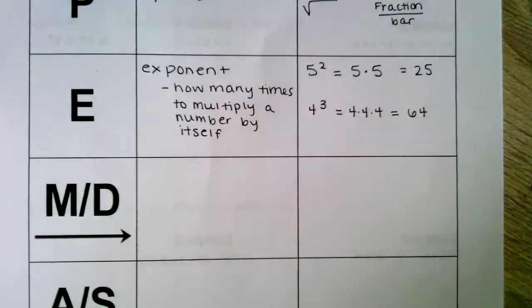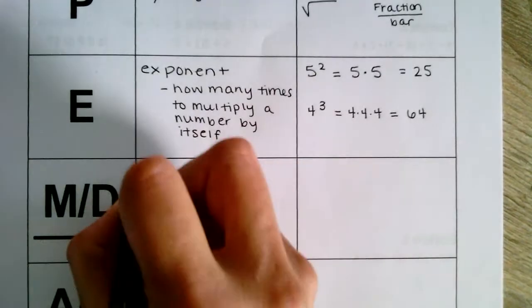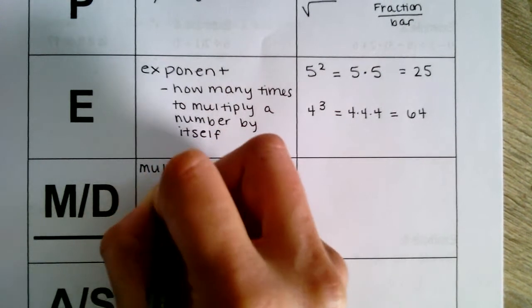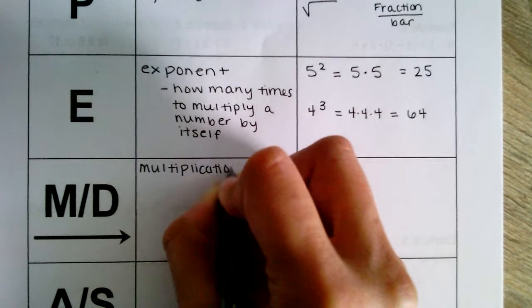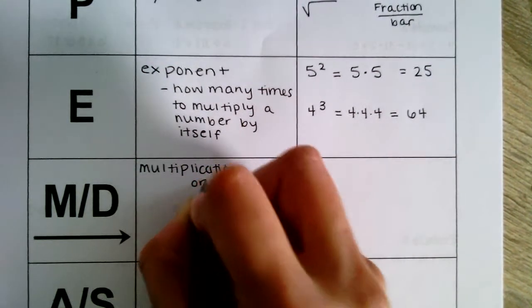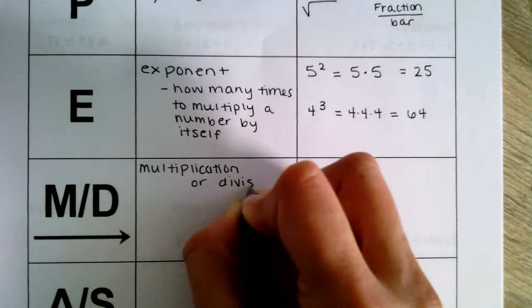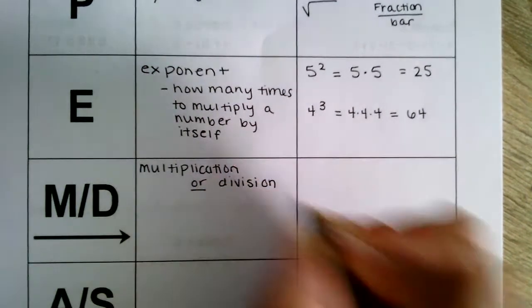The next one you'll notice is written together. We have M and D written next to each other with an arrow. So when we do these, we need to do them from left to right. So this can be multiplication or division. And that or is really important here.